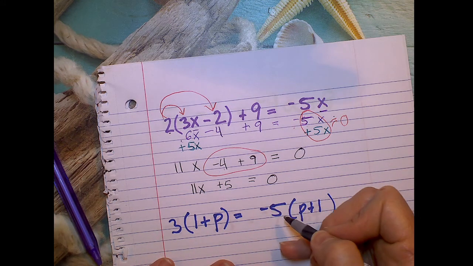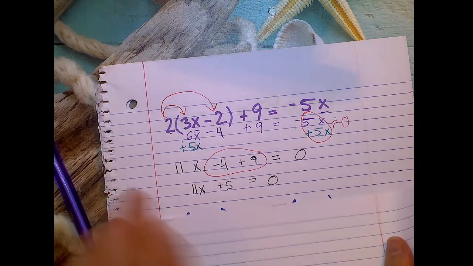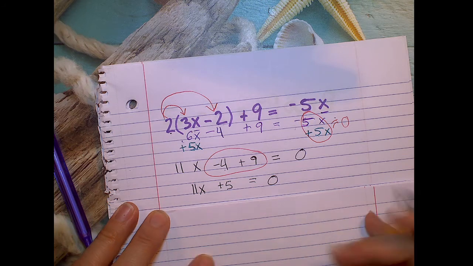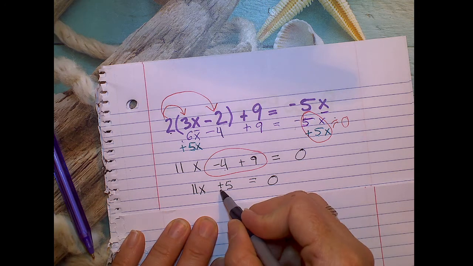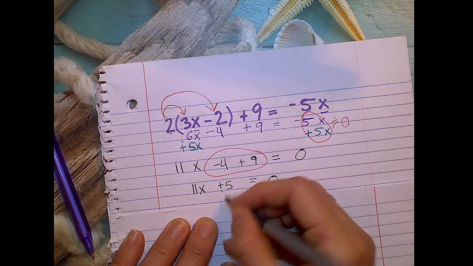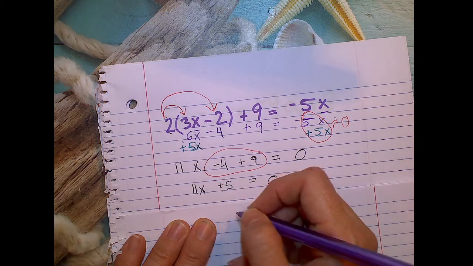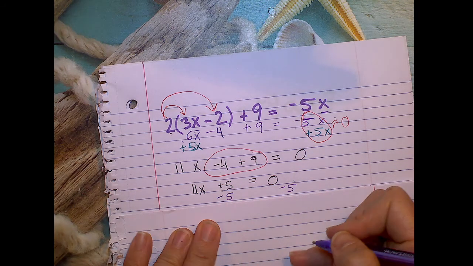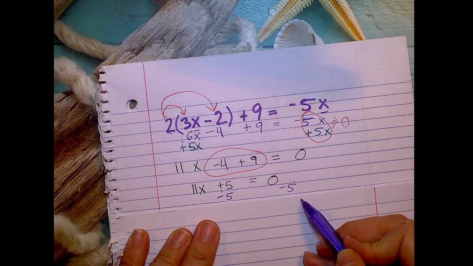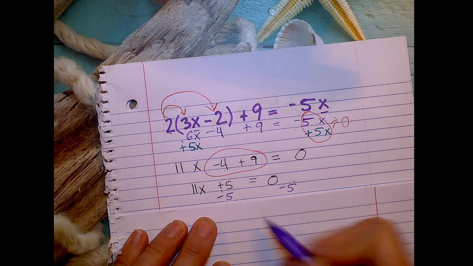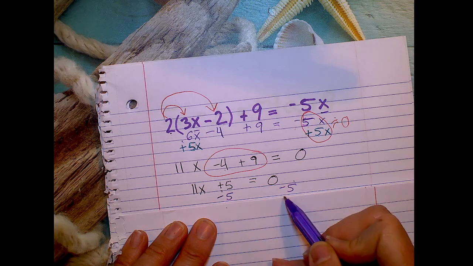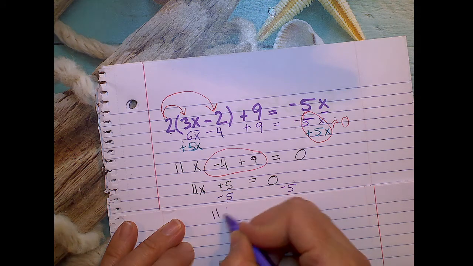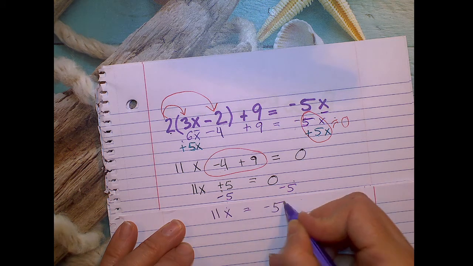Step 3 is to isolate the variable. I want to get x alone on one side of the equation. So I'm going to move this 5 over to the other side by adding 5. Sorry, not adding, subtracting 5 from each side. So if you do it to one side, you must do it to the other side to keep the equation balanced. I can do the same thing to each side of the equation as much as I want. So when I subtract 5 from each side, I get 11x equals negative 5.